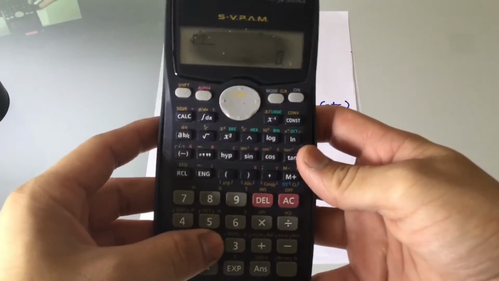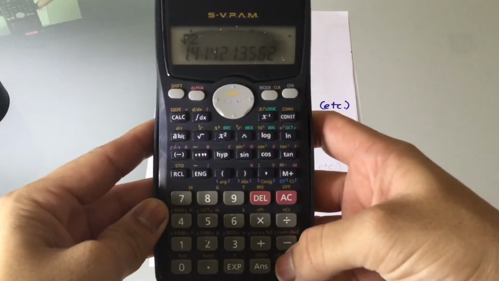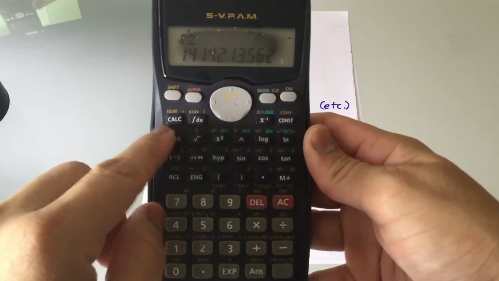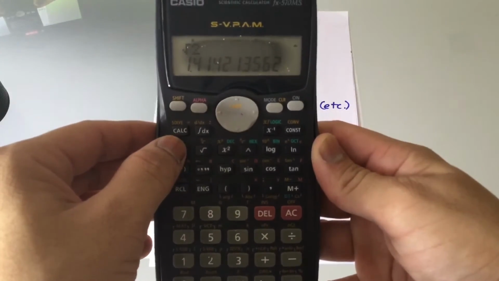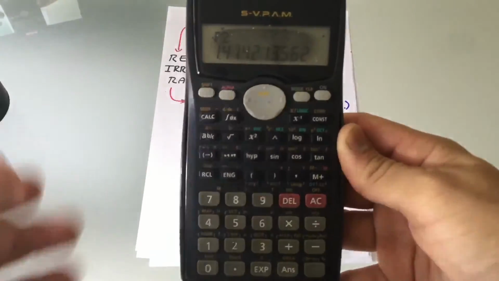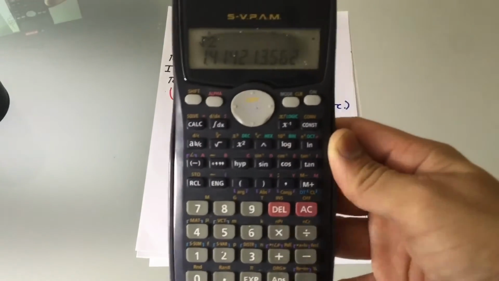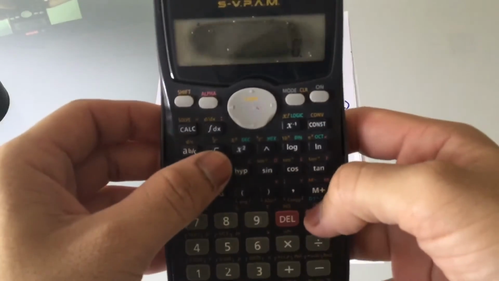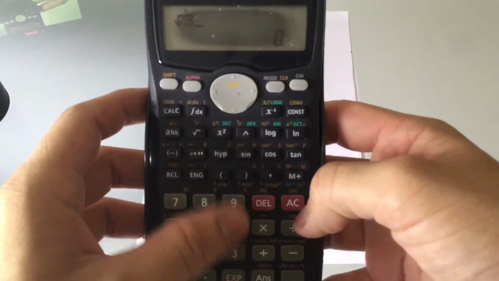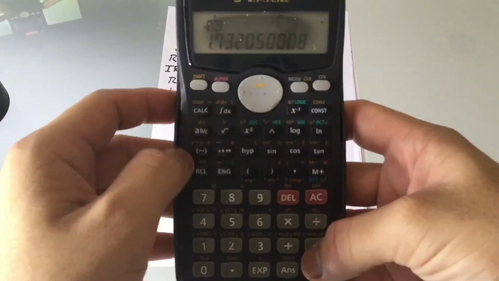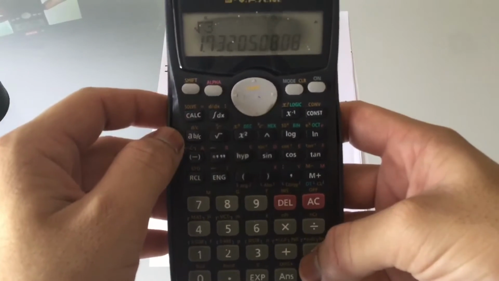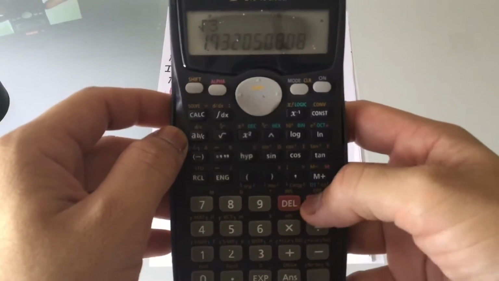Let's start with square root 2. Your answer should look like this, but when you press this button to get a fraction, you're not going to get anything, so that means it is an irrational number. Now we're going to square root 3. There's the answer. Now pressing this button, you should get the fraction. Well, I'm not getting anything there. That means it's an irrational number.